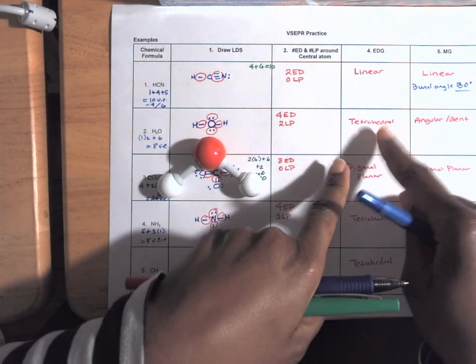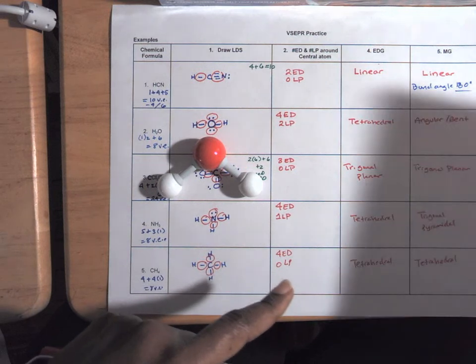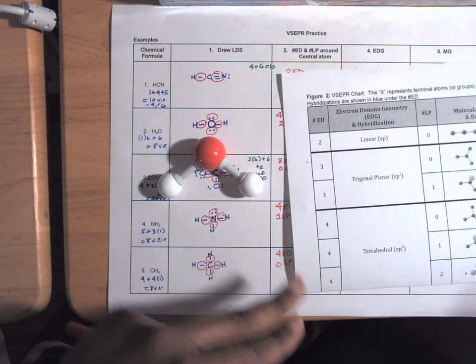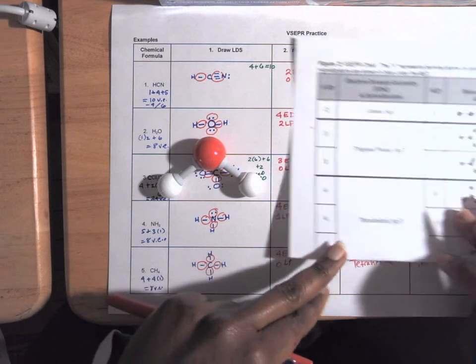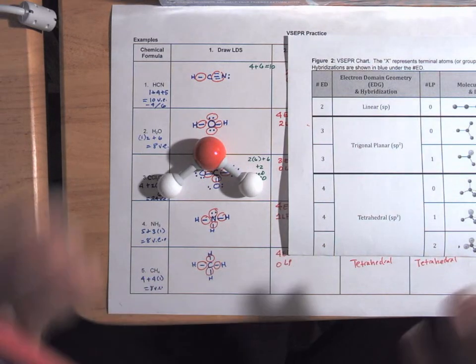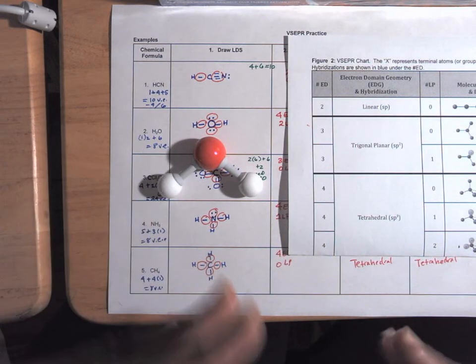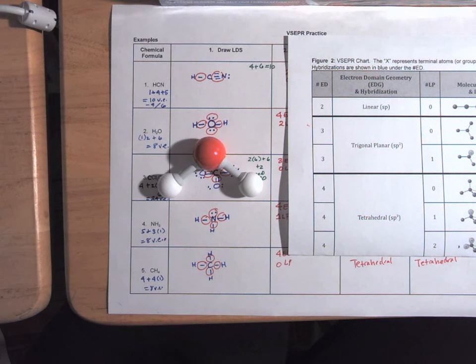And this is where the electron domain geometry comes in handy. So the electron domain geometry here is tetrahedral. And when you have 4 electron domains around a central atom, they're going to arrange themselves so they're farthest apart. And in order for them to be farthest apart, the angle between the electron domains is going to be about 109.5 degrees.